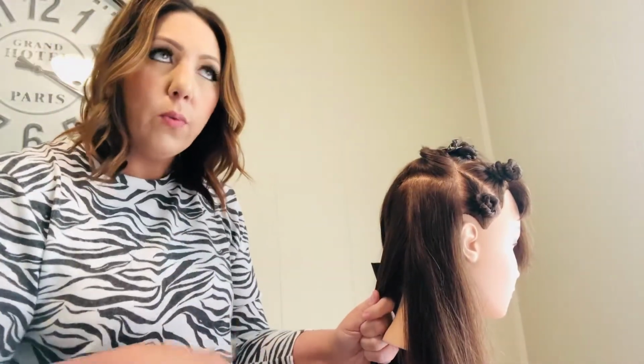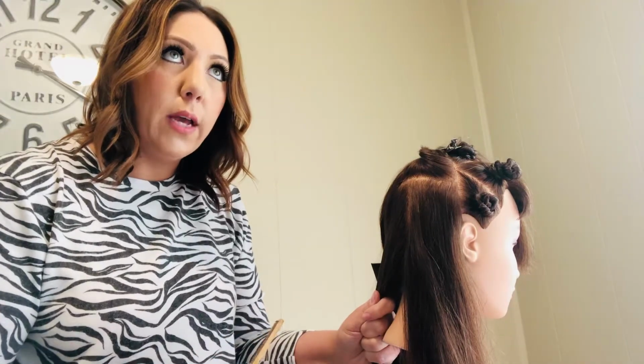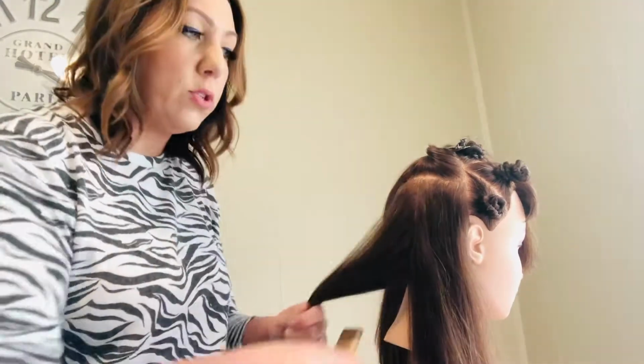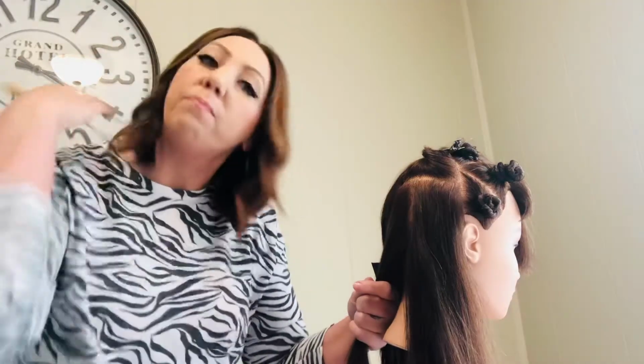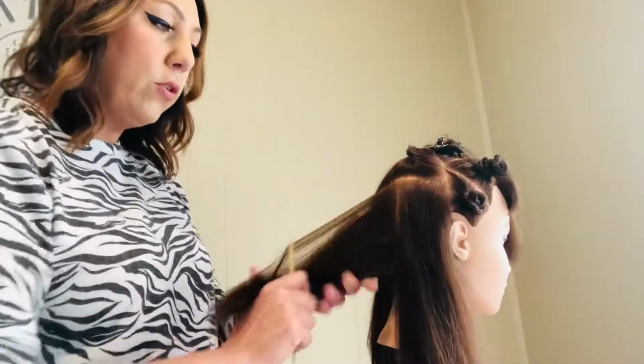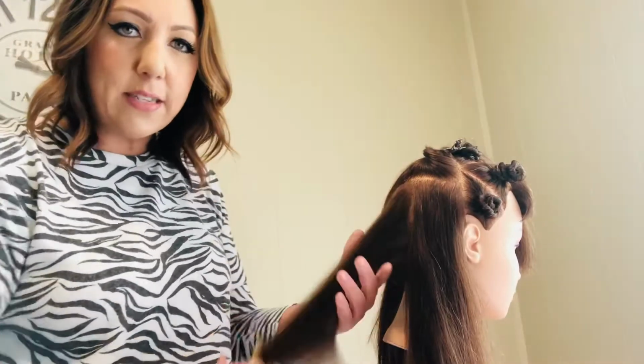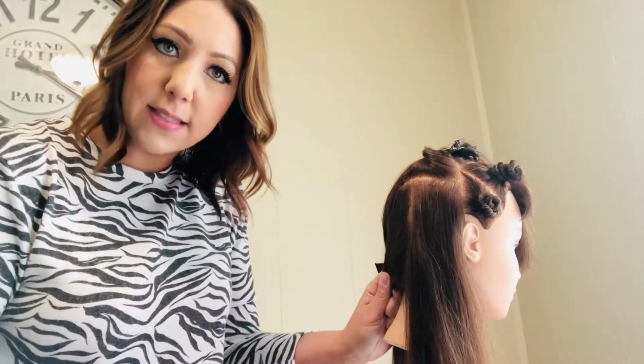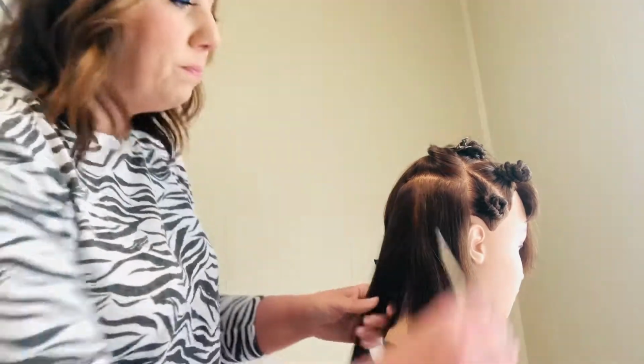Okay, so it's really good to use during a corrective service or to get rid of lines of demarcation. It's really great for that. So vertical foils are tricky, so it's definitely something that you may want to practice, but it's a really great tool to have in your tool belt for corrective color.